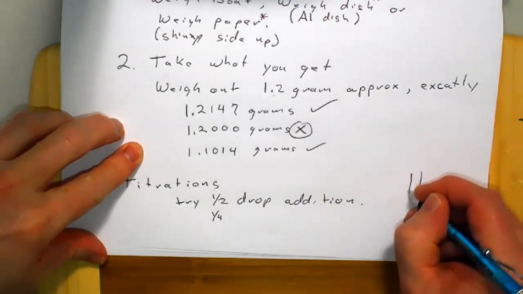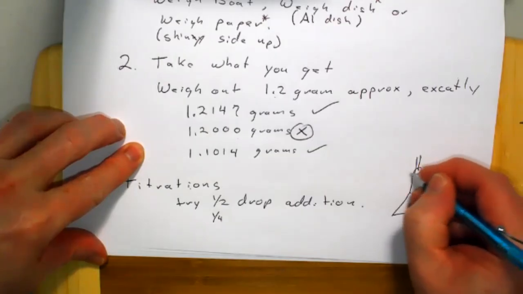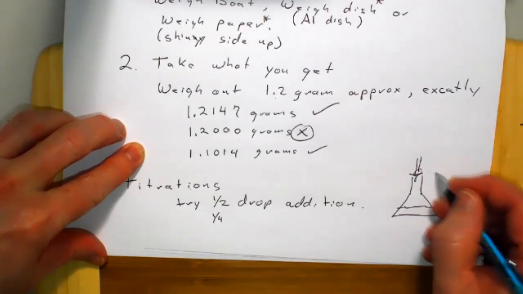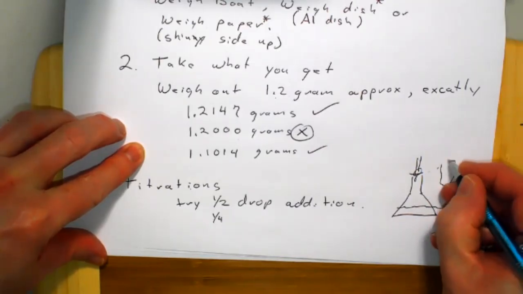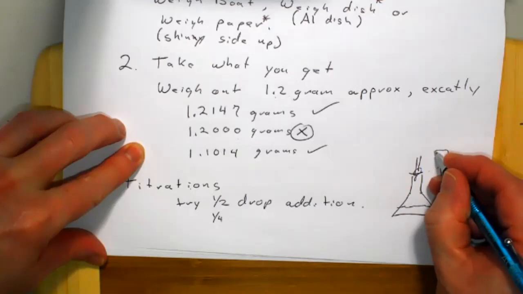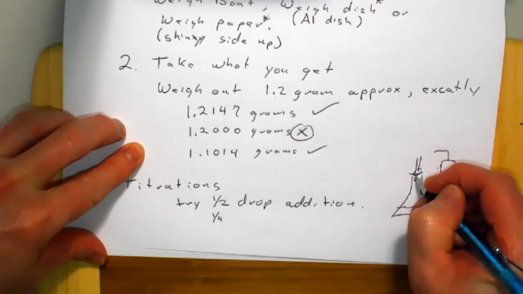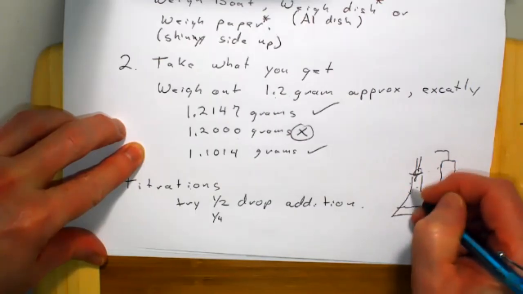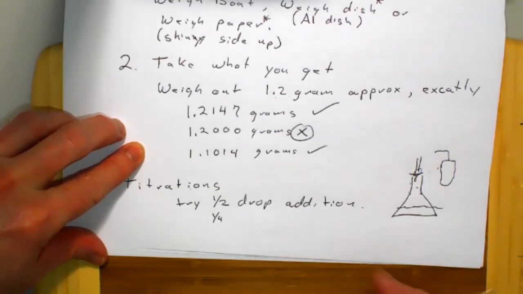So you think you're done, you're ready to try a half drop. But whenever you get close to your end point, oh, I can't drop. That's my wash bottle. Right, the little wash bottle. Always rinse down the burette tip and the Erlenmeyer flask walls before you think you're close to the end point.